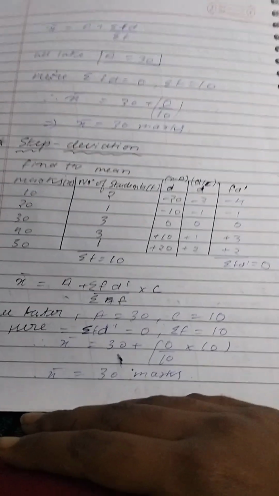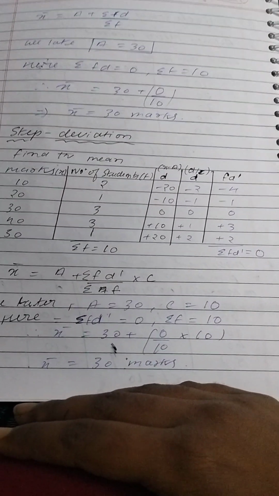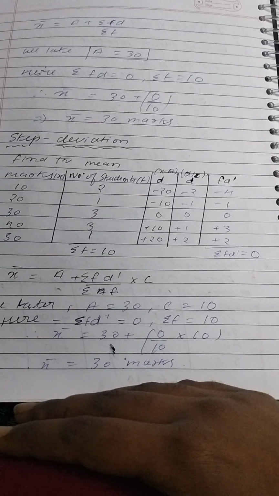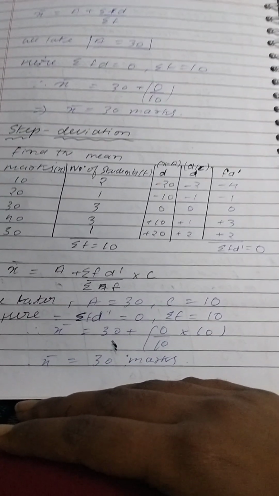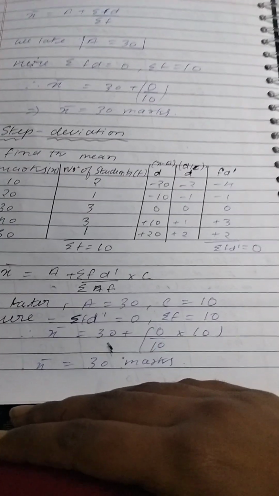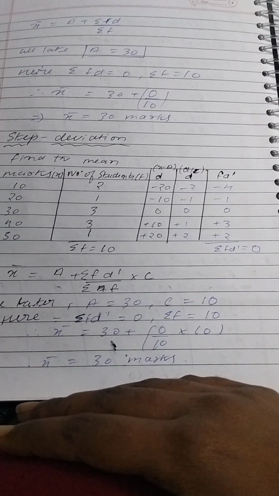Here the mean is the whole number 30, so it's pretty easy. And even if your raw number is not that easy, it is better to take the assumed method. And if the assumed method does not work, then it is a thing.